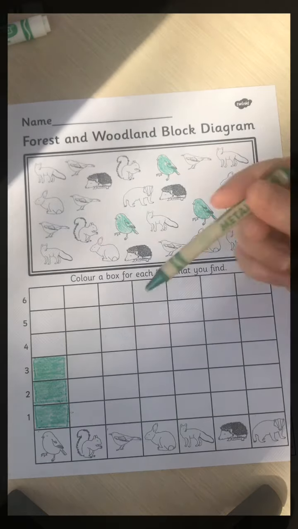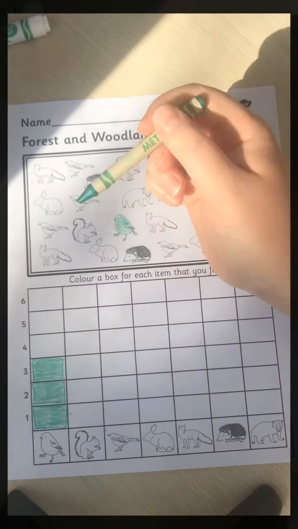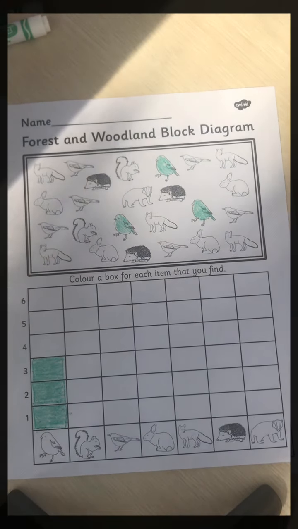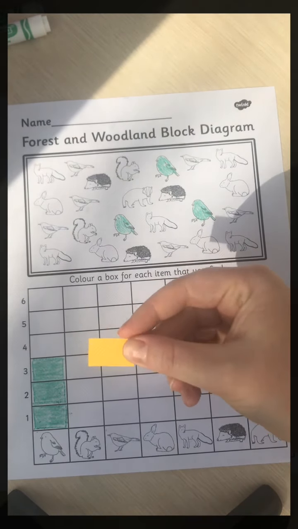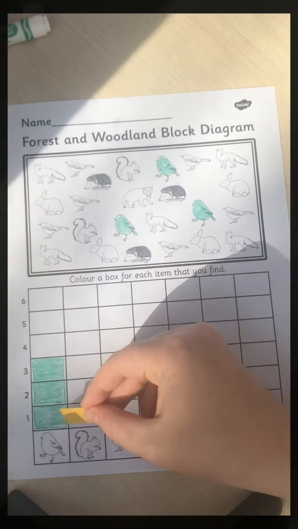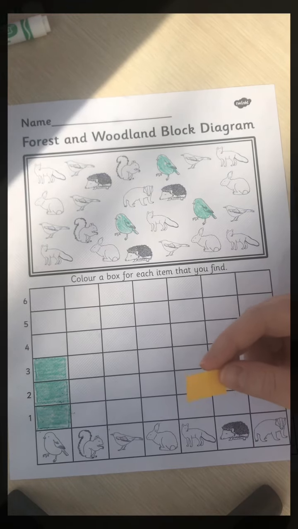For some of our kids, it's too difficult for them to try to stay in and just count the boxes. They tend to just go whoosh and scribble the whole page. So for students like that, it's easier to cut out little rectangles that you can then glue into each rectangle. So I'm going to show you what that looks like for the next one.